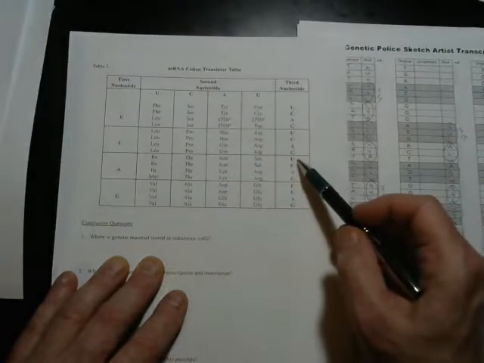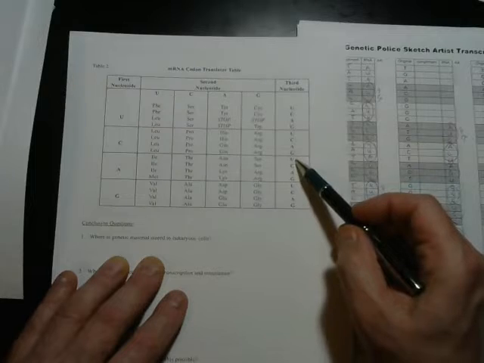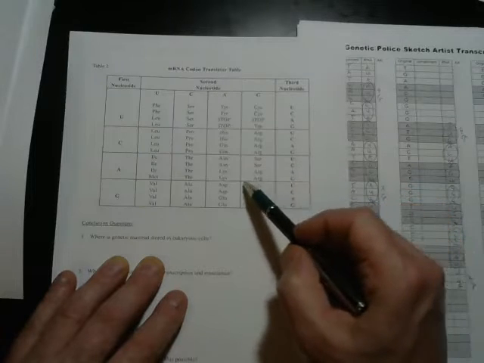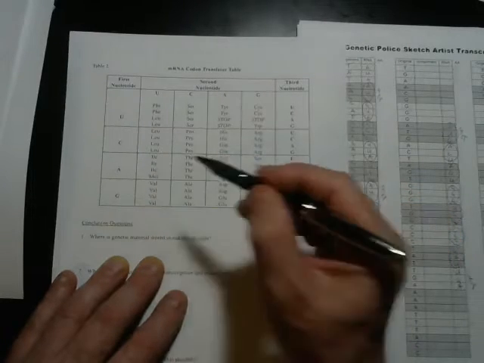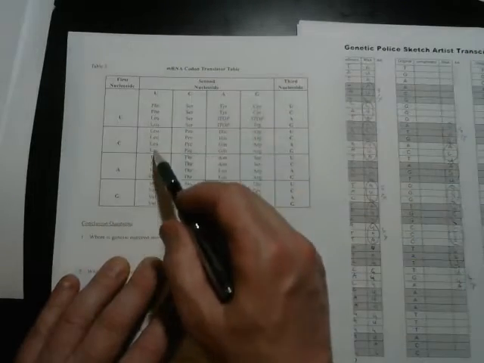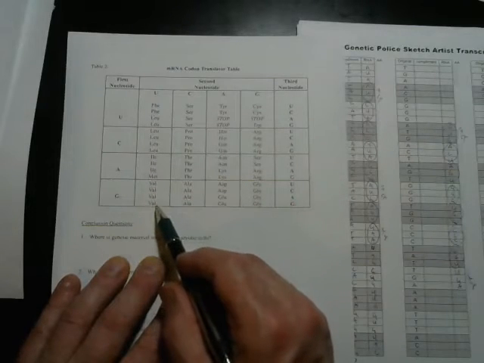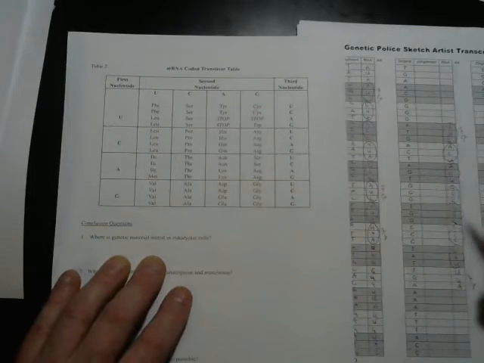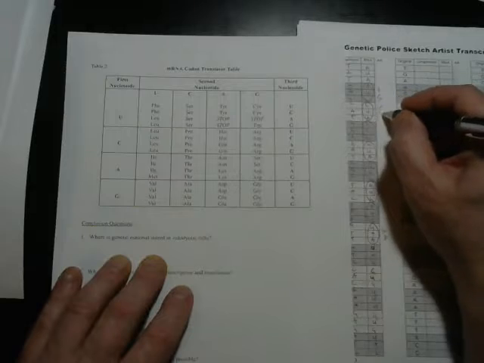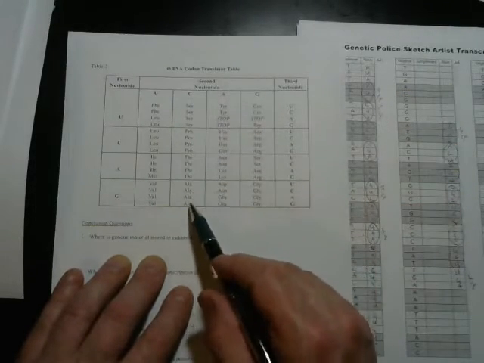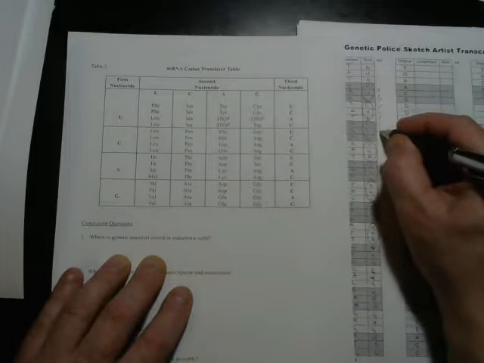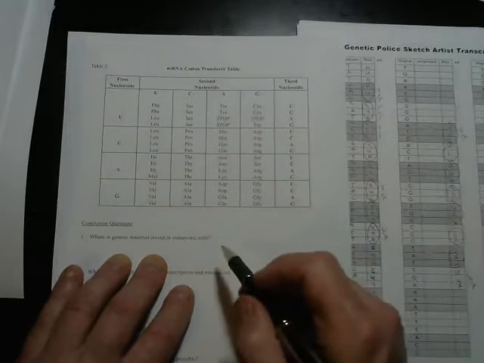Which one is it? Well, that's this row over here. G is the bottom one, methionine. So that's why we put Met there. Next one is GUA. So GU. Oh, look, it doesn't matter what the third codon is. They're all valine. So valine. GC. Oh, again, doesn't matter what the third one is. Alanine.